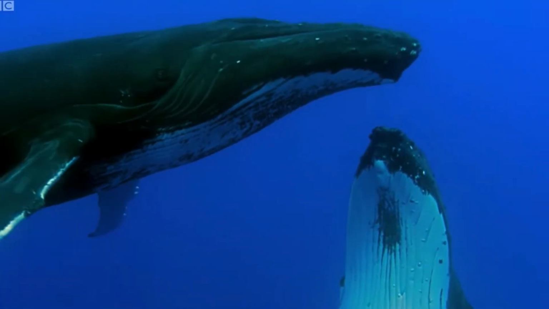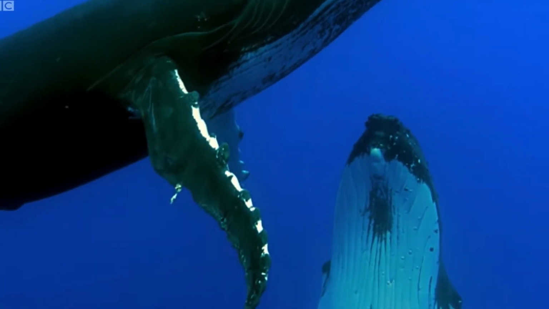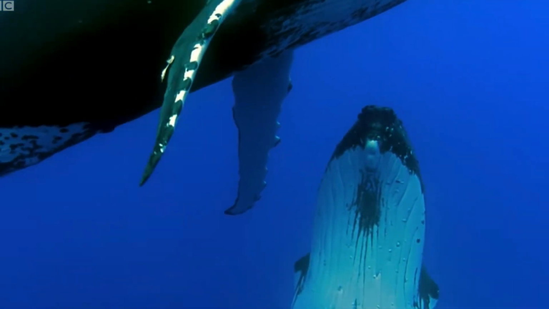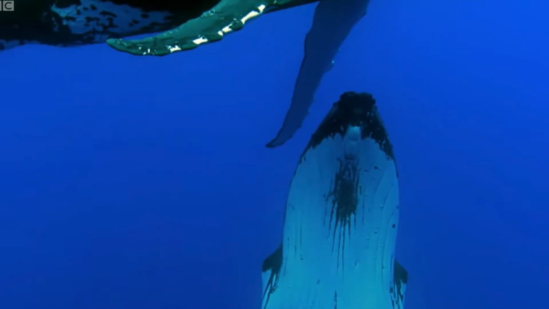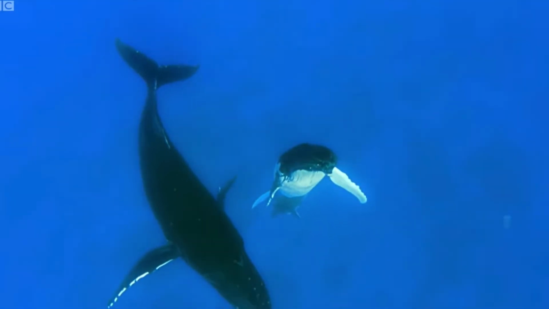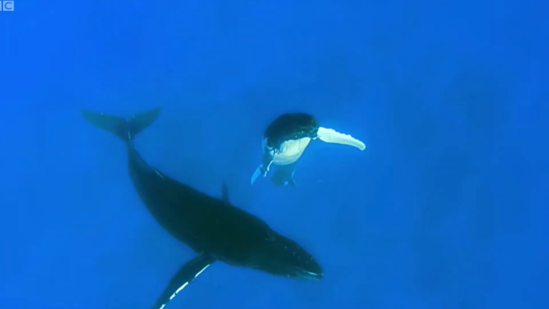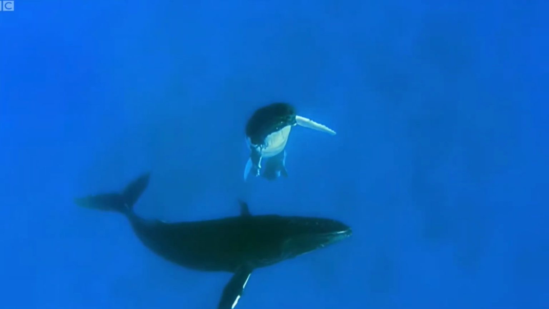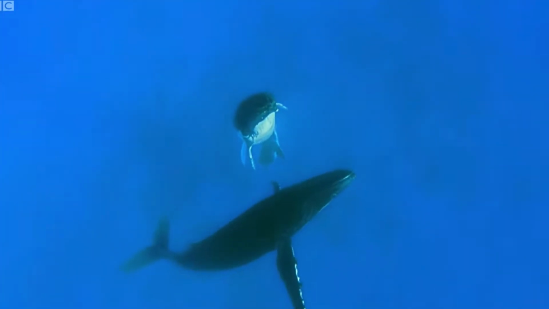Whoa. Here are two whales having a great time together dancing. It's another way that they communicate. There are many different types of whales, and a lot of them look very different from each other. We're going to learn about two whales and learn how to draw them.